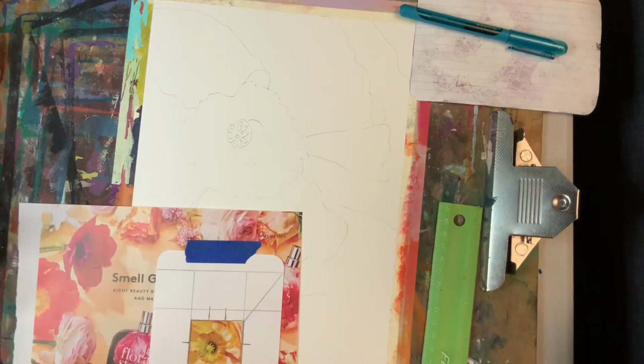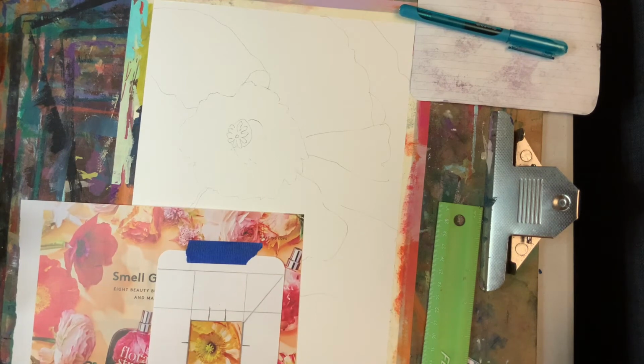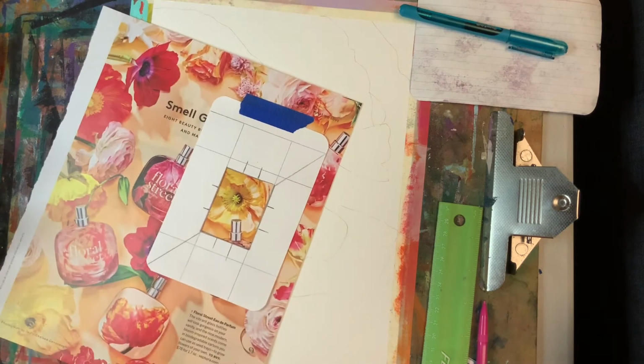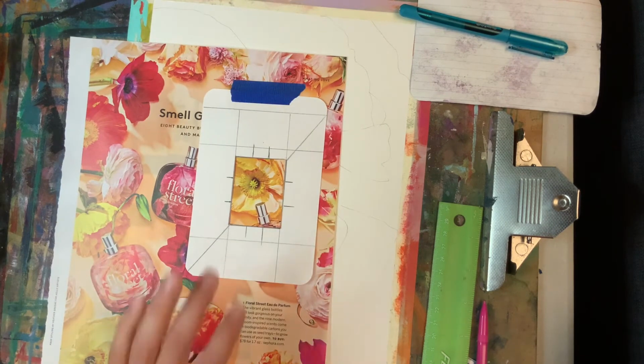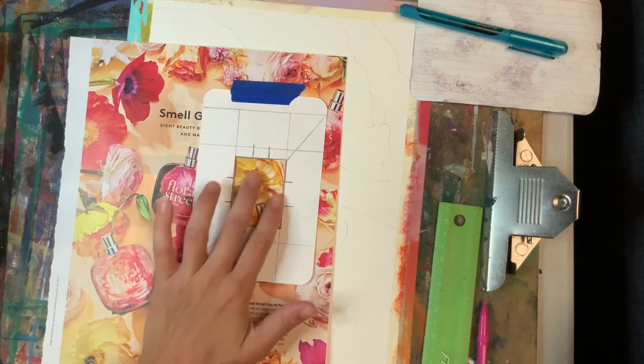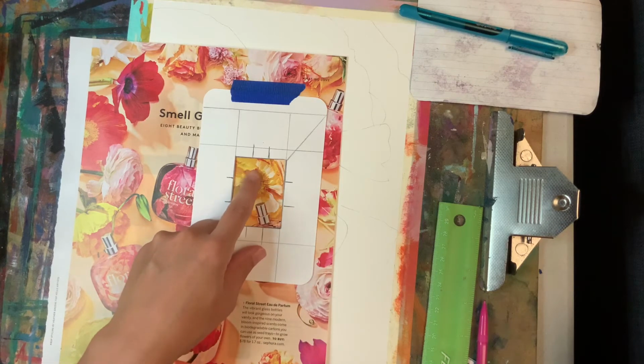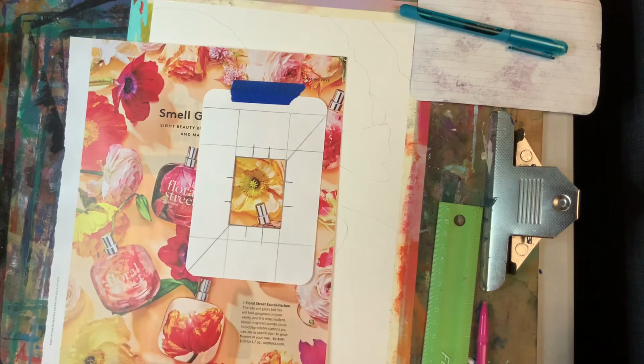Now I'm going to decide what medium I want to use. I'm going to start out with watercolor, and then I'm probably going to do some acrylic over the top of it. This is yellow, and there's some reds or peach colors in there too.